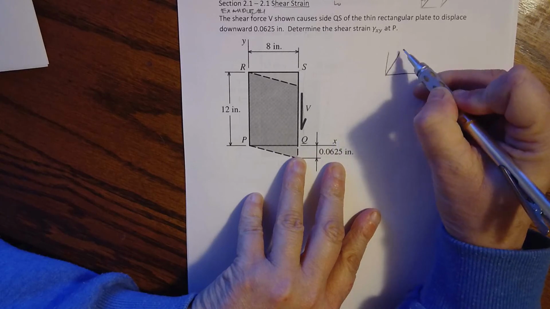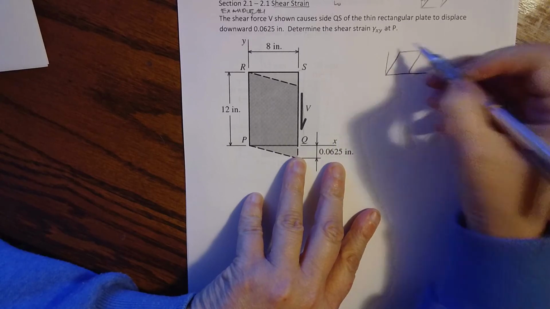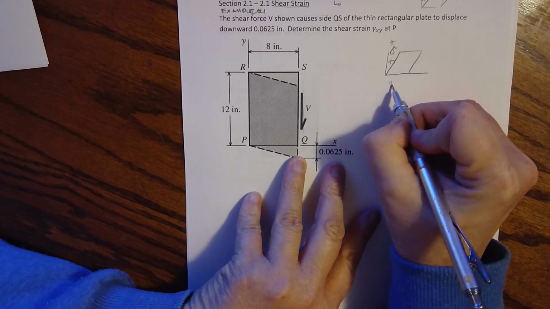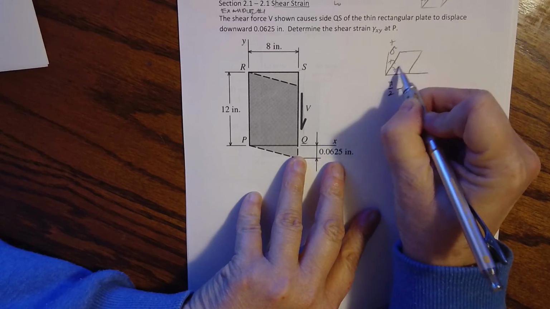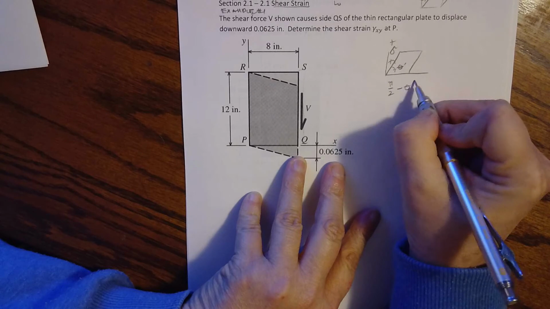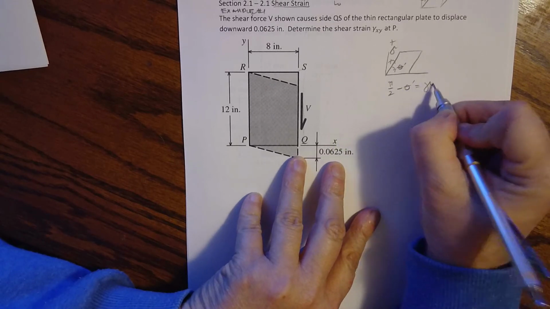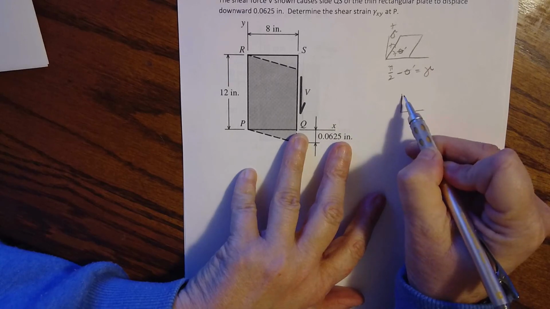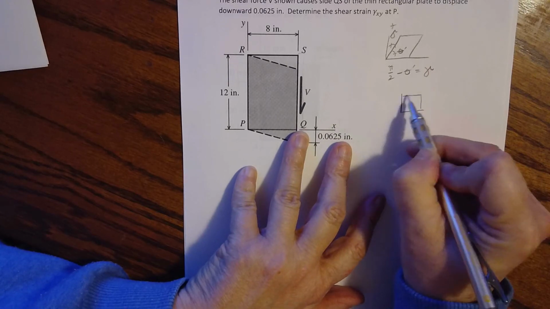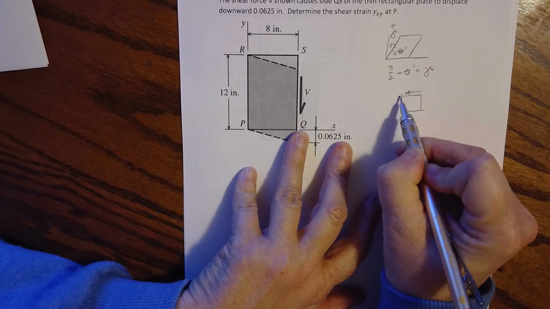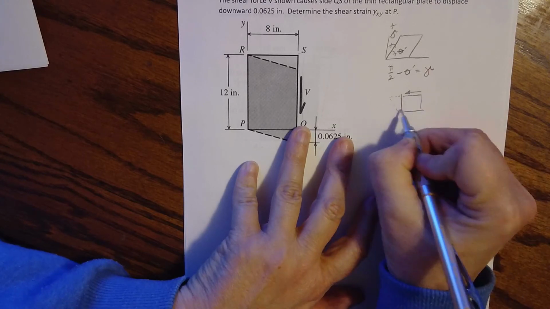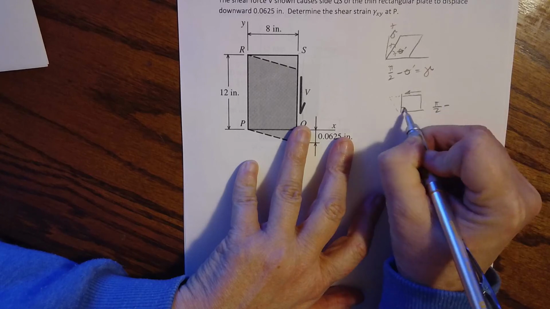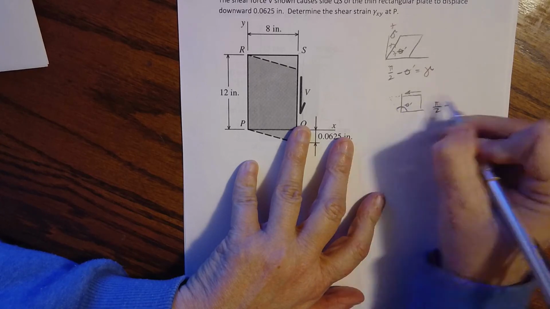If I go in this direction, this is positive shear strain because I have pi over 2 minus theta prime equals shear strain. Okay. Negative. If I have that same rectangle and I skew this direction, we can see that we still have pi over 2 minus theta prime.